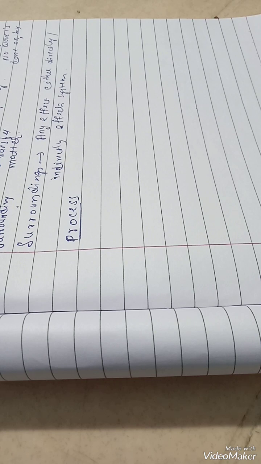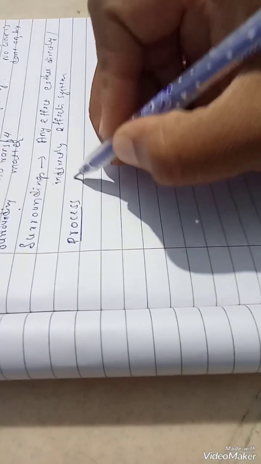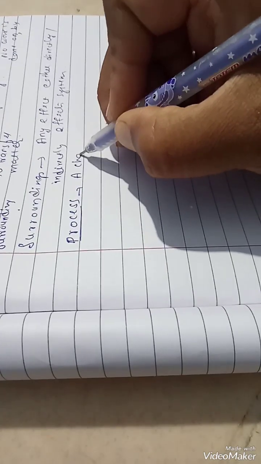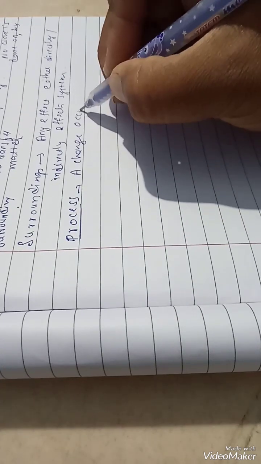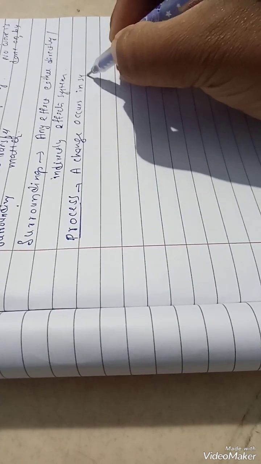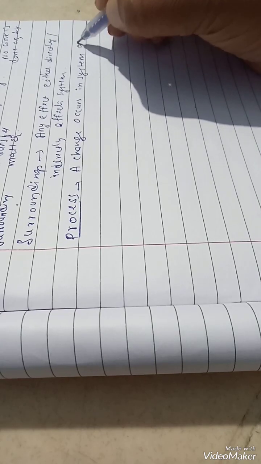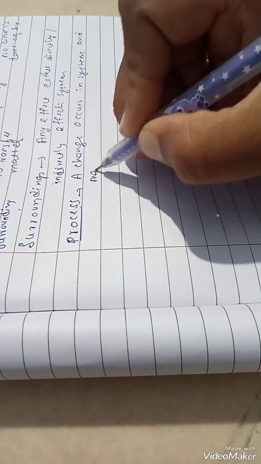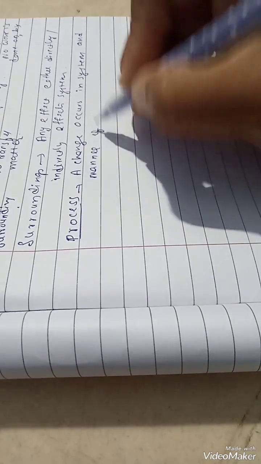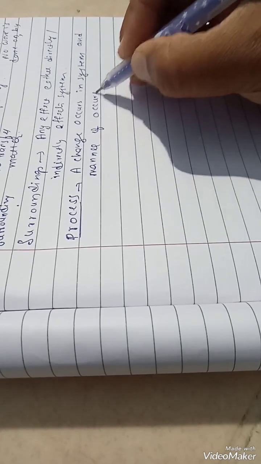So process. Now here process means the change that occurs in system and the manner of its occurrence.